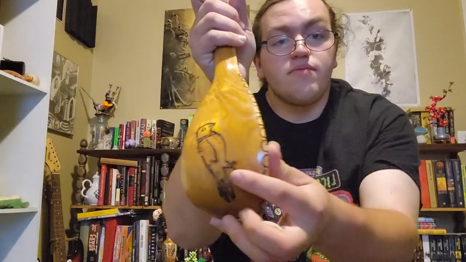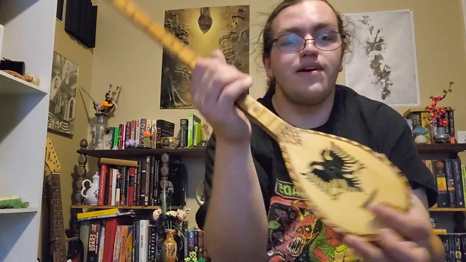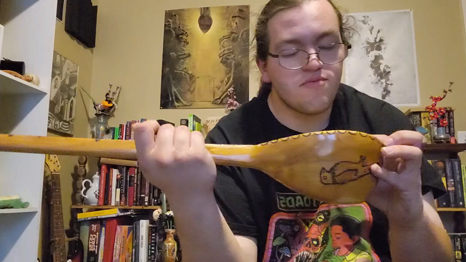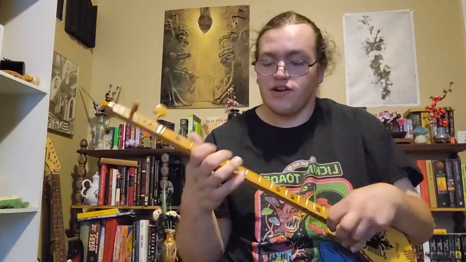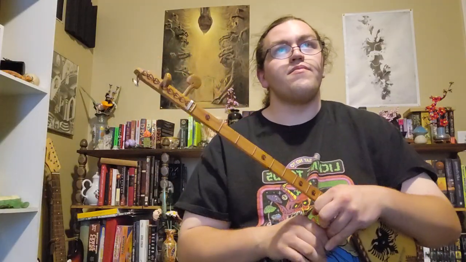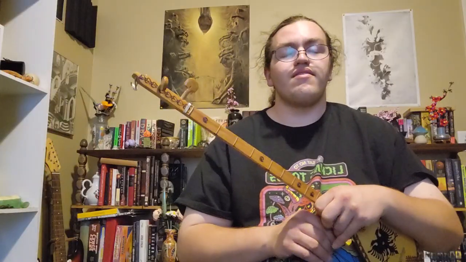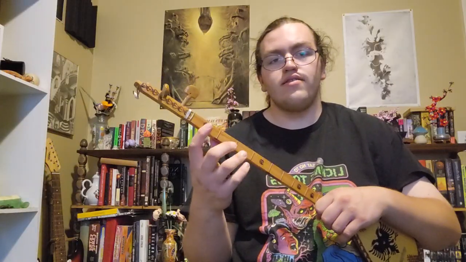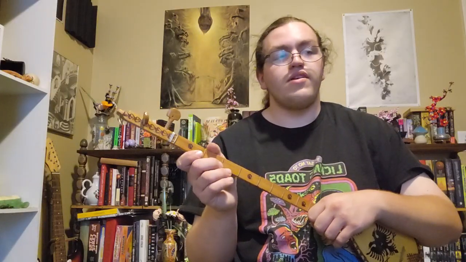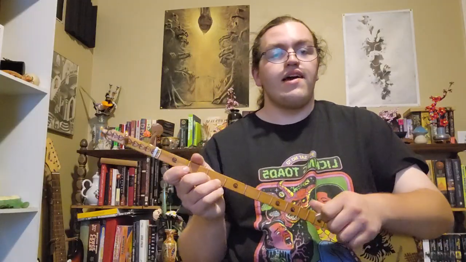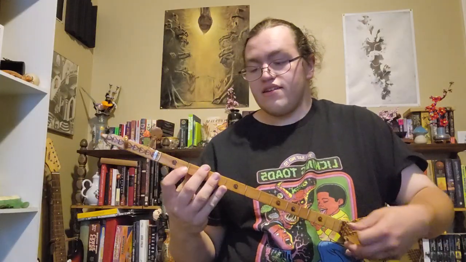It does have these neat little birds on the body, and this is the sound hole. This is one of them, and then it has another one right here. But yeah, this bridge is also movable. The frets are not movable. However, they are set to a microtonal scale. So I believe the scale is kind of like the pentatonic scale plus some microtonal notes in between. I'm not sure which ones. But so it is diatonic.